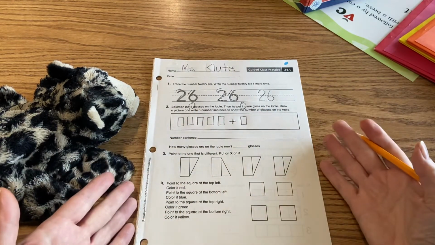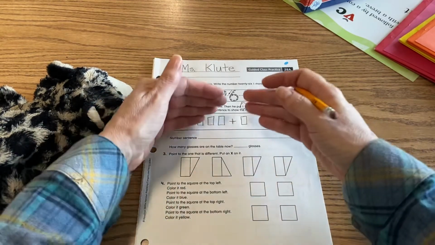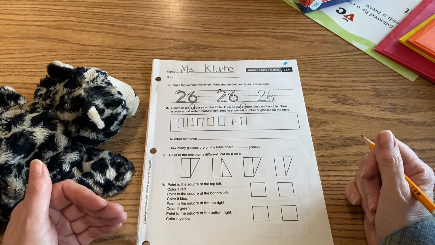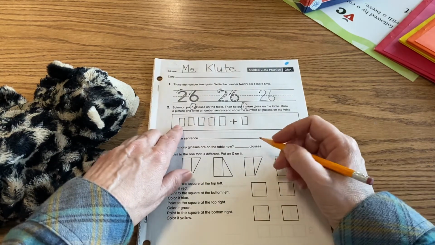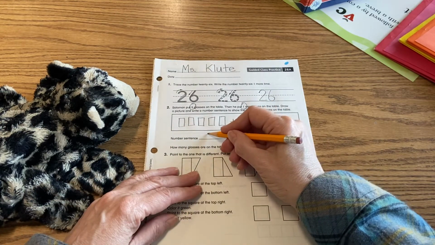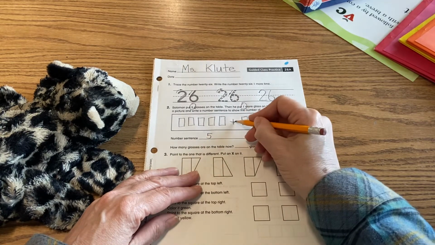So there it is. From drawing the picture like that, I know how to write my number sentence, because I'm just going to bring that down and use numbers instead of pictures to show the math problem. On this side of the plus sign, I have 1, 2, 3, 4, 5 glasses, so I'm going to write the number 5 here. I'll bring down my plus sign.